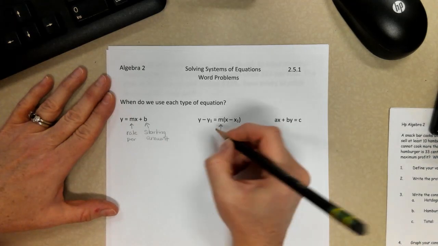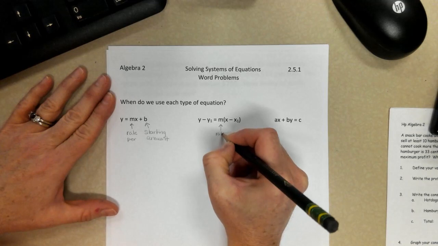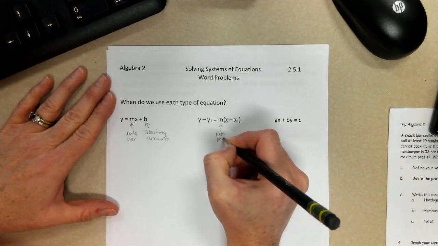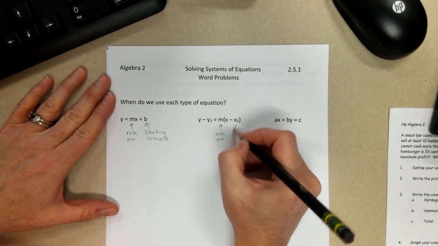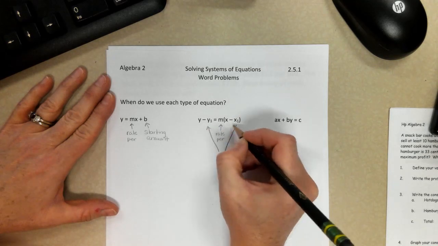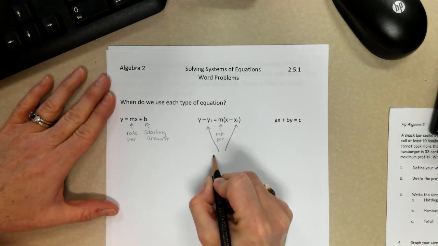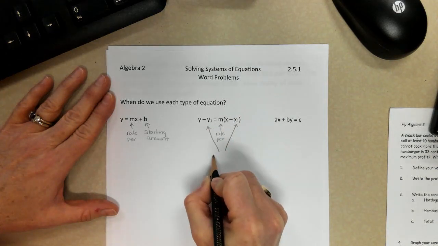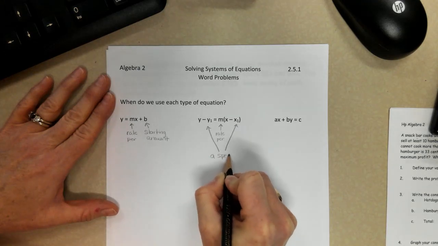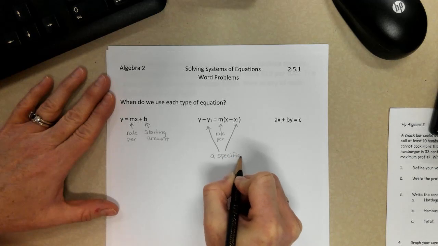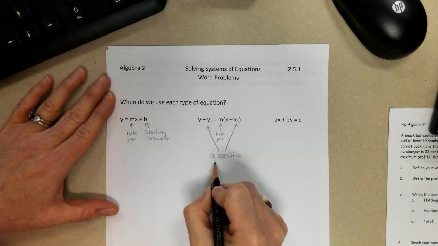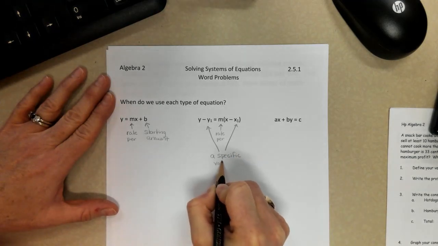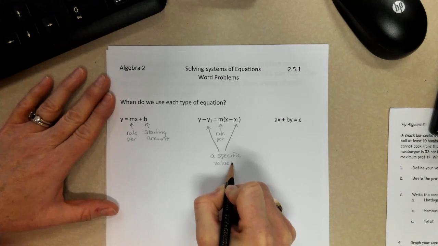We use point slope if we have that rate, how much we have per something or every something. And then if we have a point, not at the starting, later on, a specific value later on, like in 100 miles or in 2 hours. So not at the beginning.